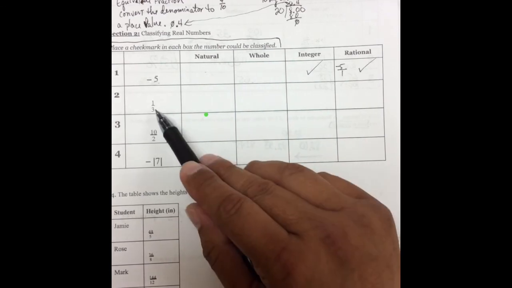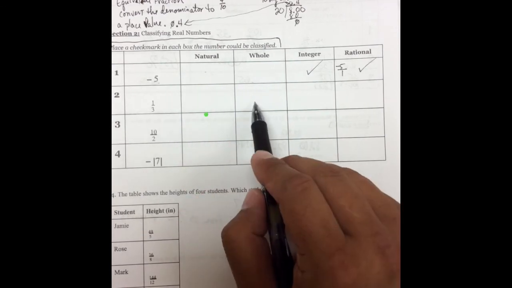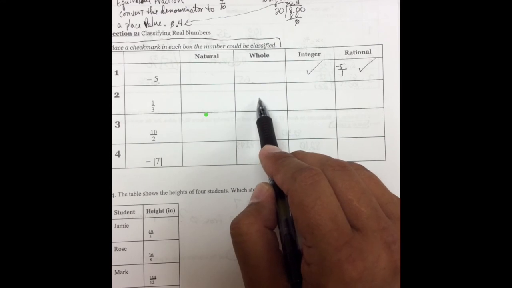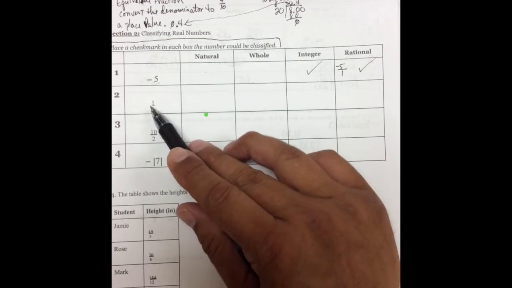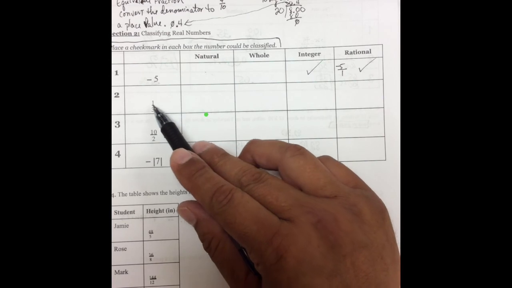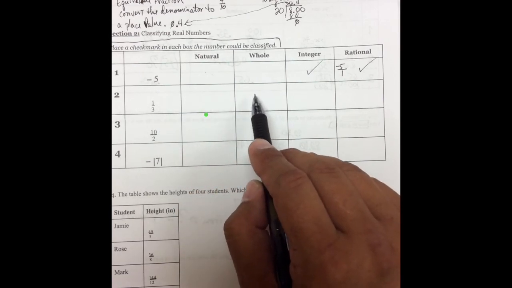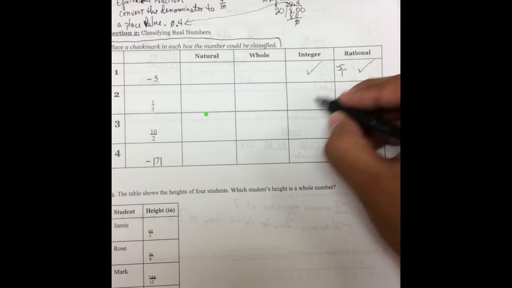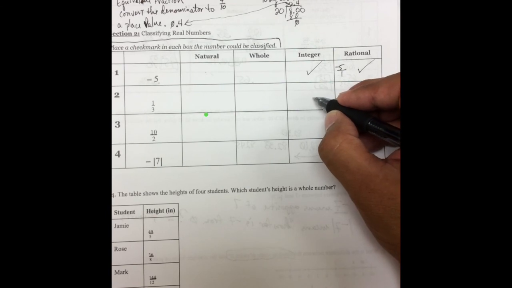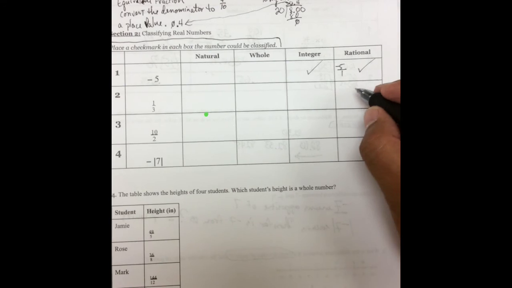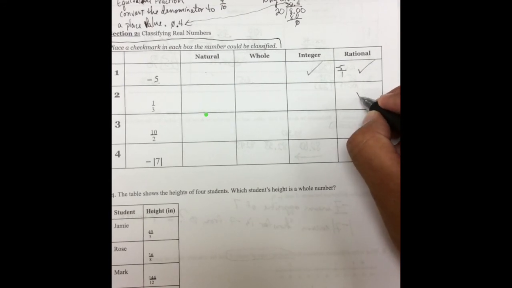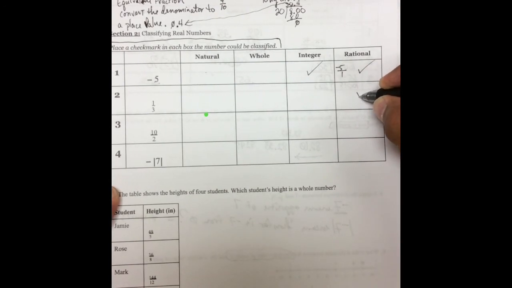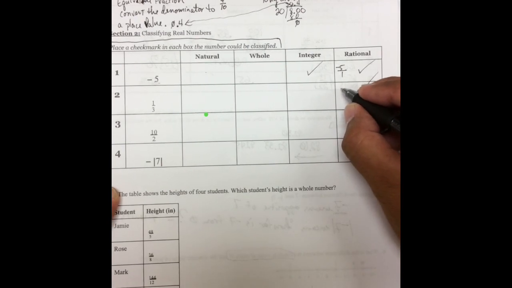Is it a whole number? No, it is not, because it's a fraction, and we cannot put 1/3 into the whole numbers. This set is the same as the naturals with the exception of adding 0. So it's not a whole number. Is it an integer? Well, it doesn't fit into the integers either because it's not an opposite of a whole number.